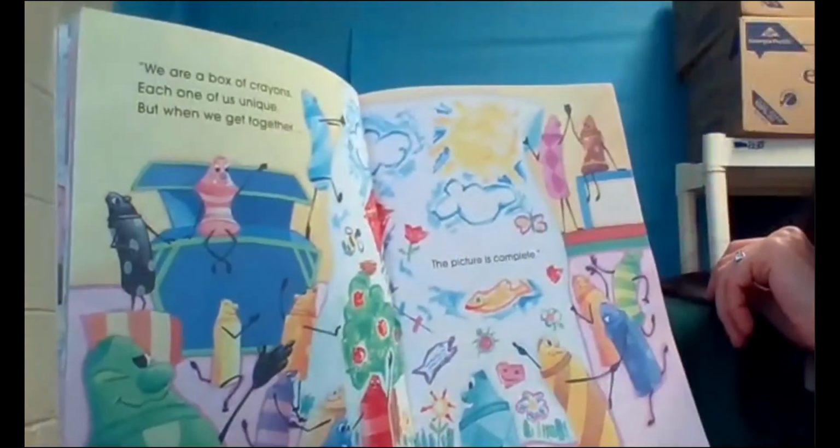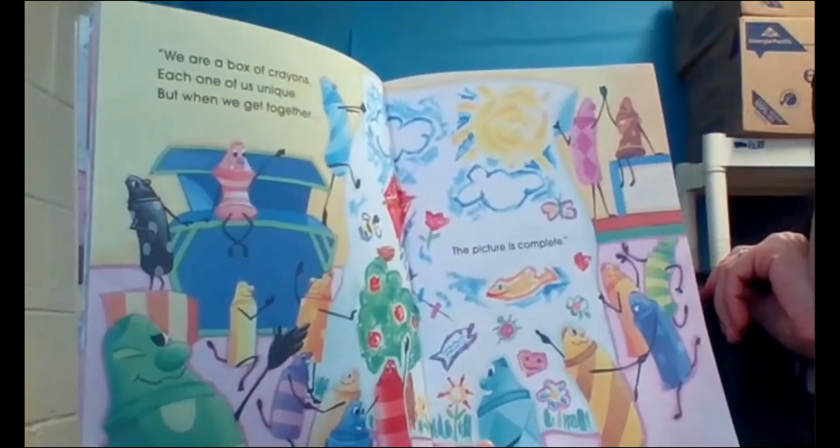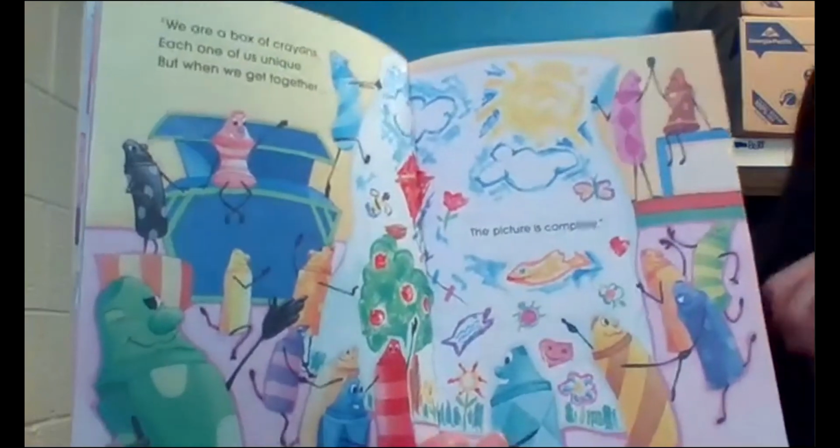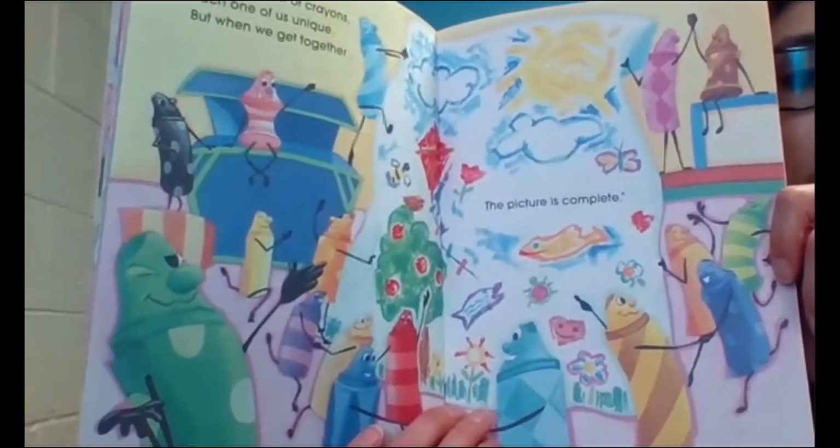We are a box of crayons, each one of us unique. But when we get together, the picture is complete.